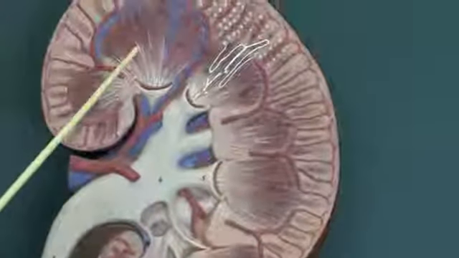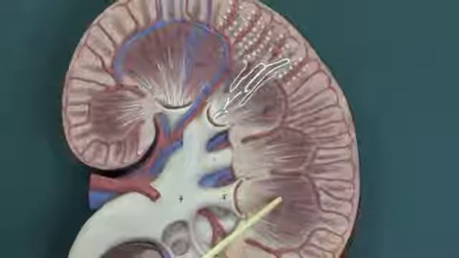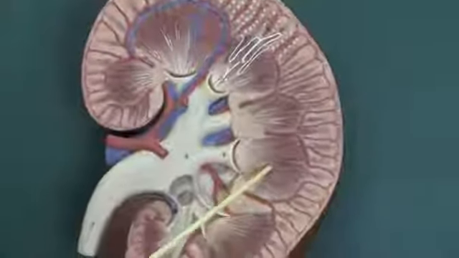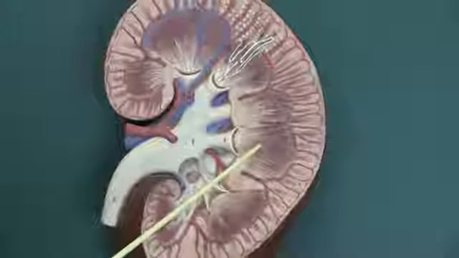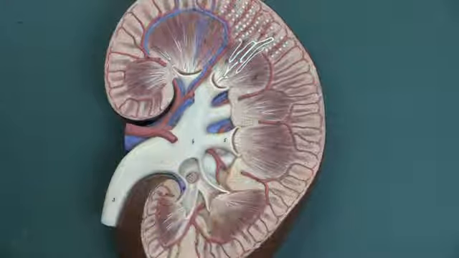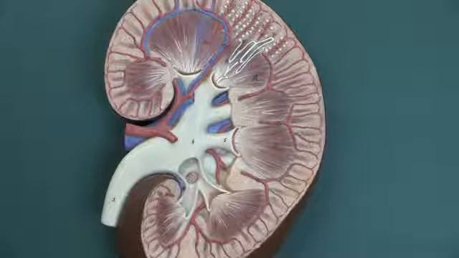And the most common number of renal pyramids to occur in a human kidney is actually 8. But the number can vary a bit. So 6, 7, 8, 9, 10, 11 individual renal pyramids would all be perfectly normal, but the most common number is actually 8. About a quarter of people have 8 renal pyramids in their kidney.